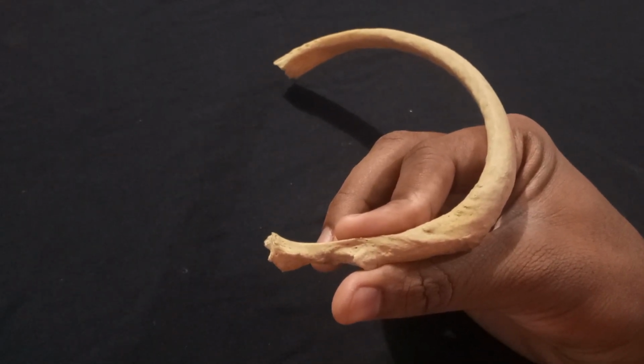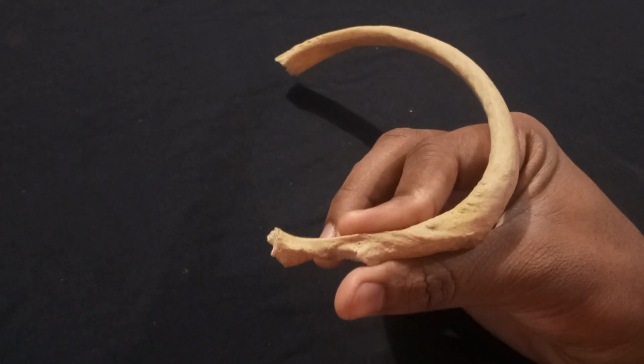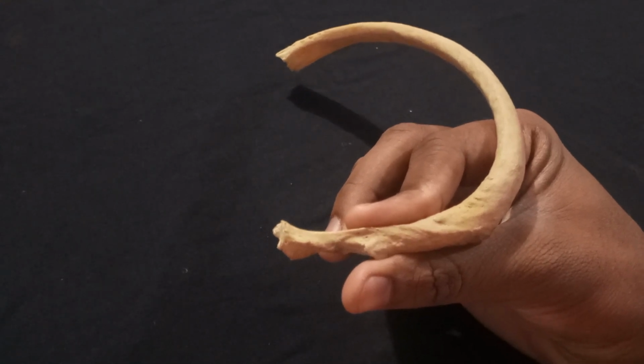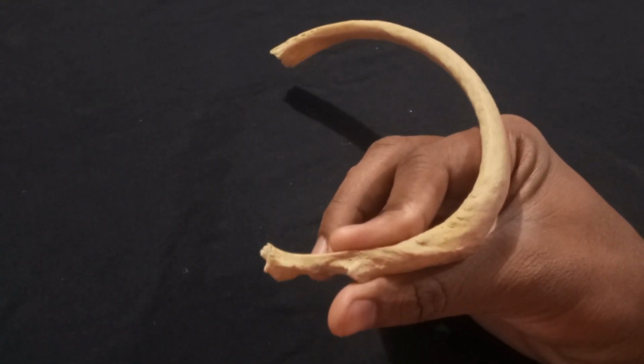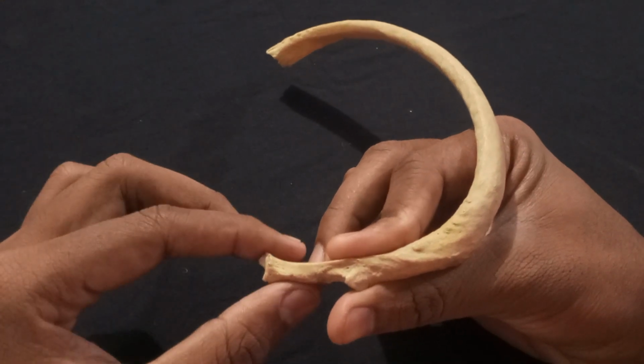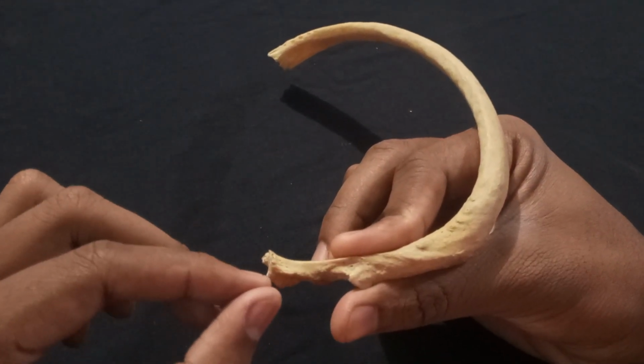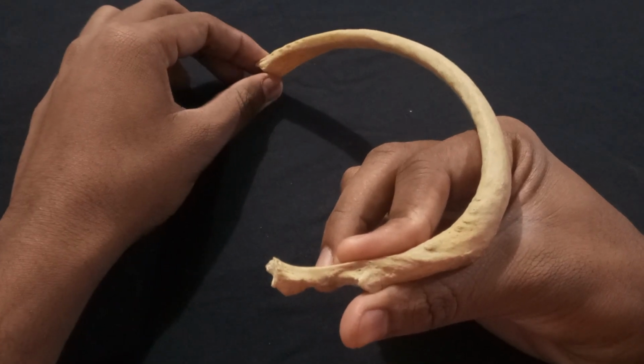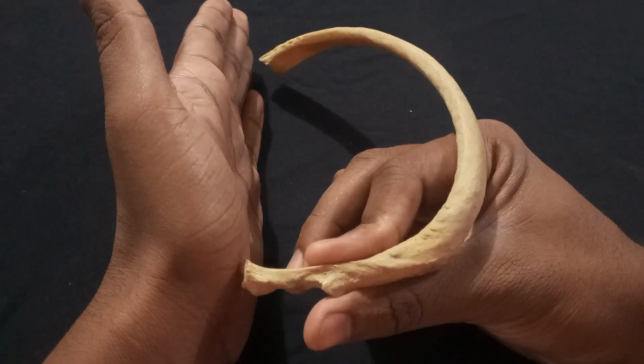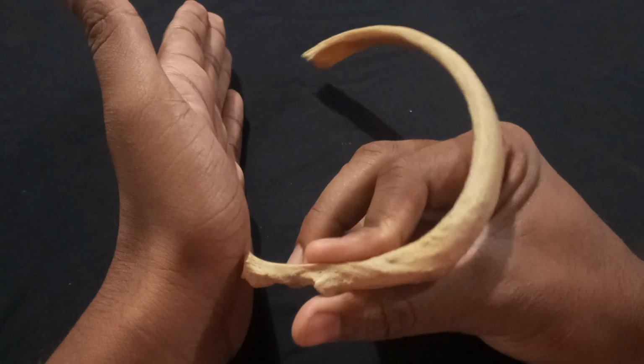The third to ninth ribs are typical in nature because they bear common features. So you hold the bone like this. The posterior end, having the head, neck and tubercle, lies posteriorly. The anterior end, having a concave depression, lies anteriorly, downwards and slightly away from the midline.